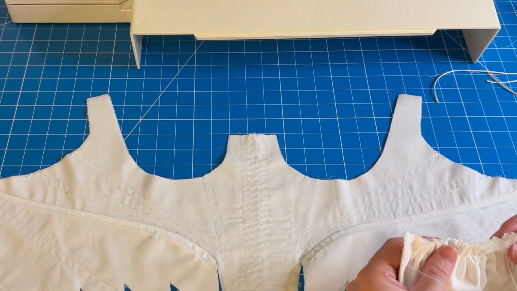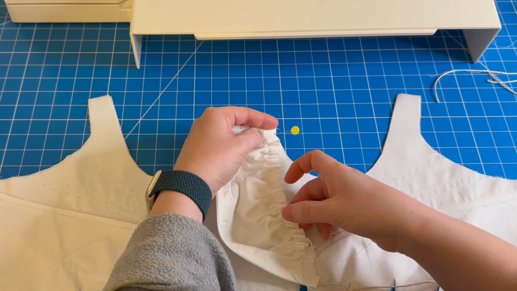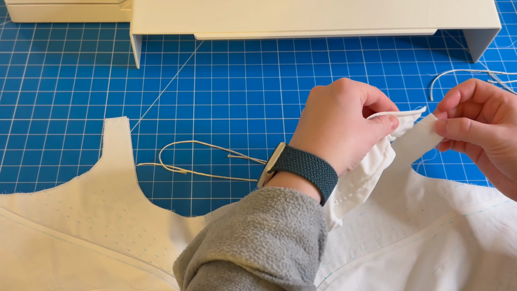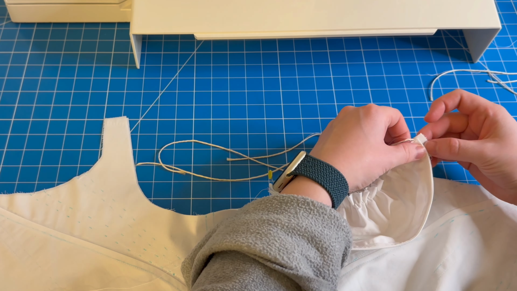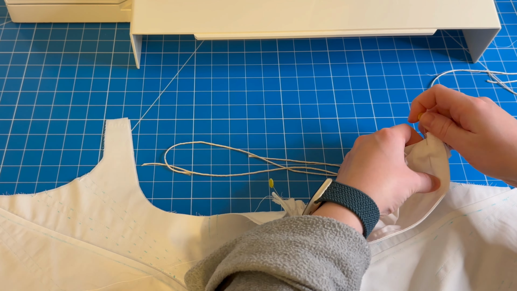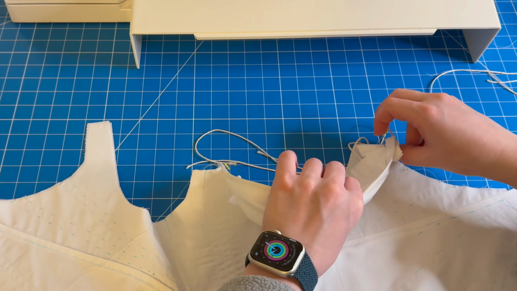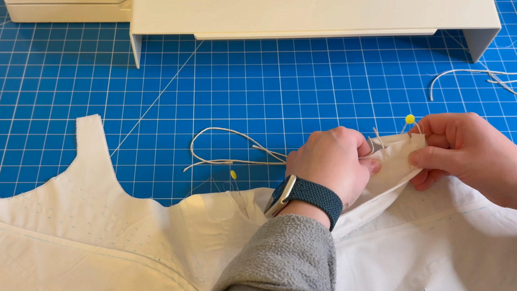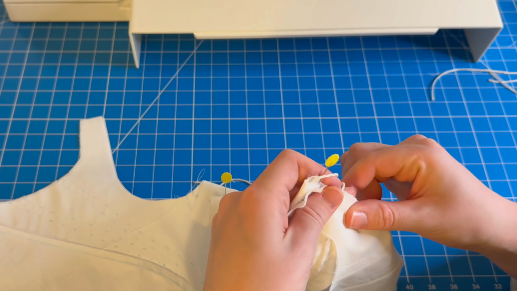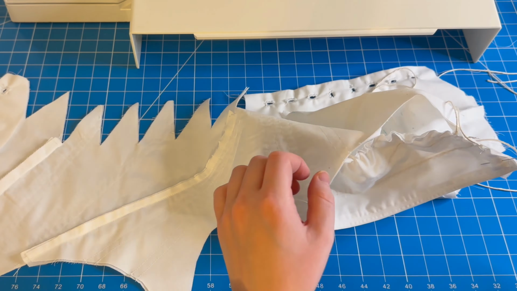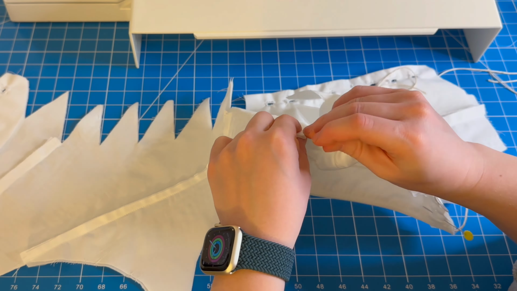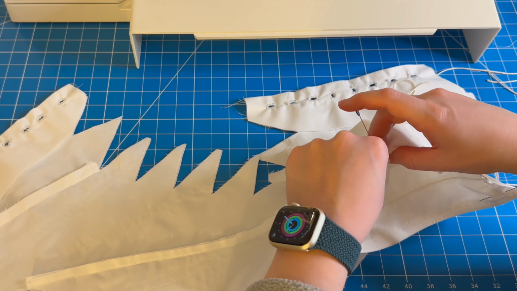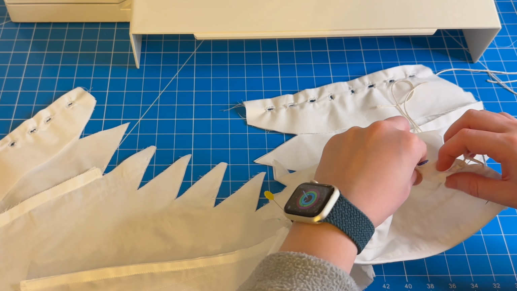So here's another area where I deviated from the pattern instructions. In the instructions, it tells you for each of those cording channels through the cups to, in the very center of the cup, make 2 eyelet holes so that you can adjust the gathering of the cord from the interior center of the cup. But one, I really didn't want to have to make more eyelet holes if I didn't need to. And two, I really didn't want to have all of the extra cord sitting on the inside of the bust cup.